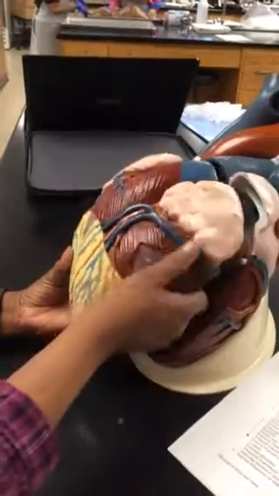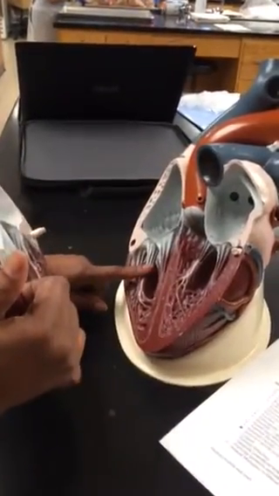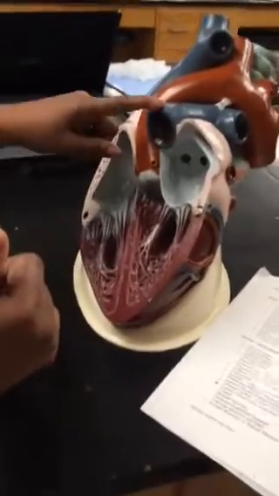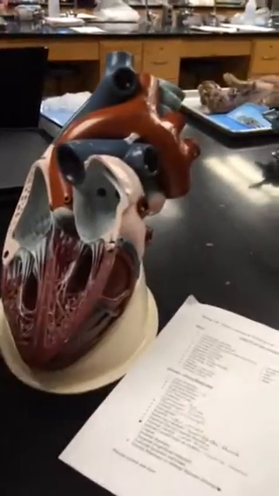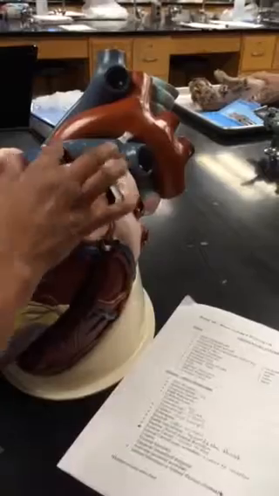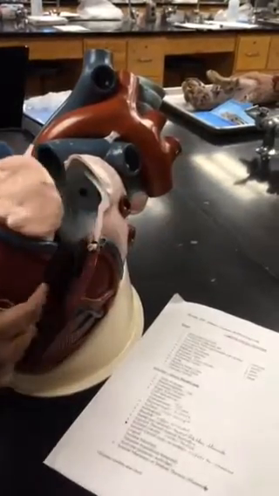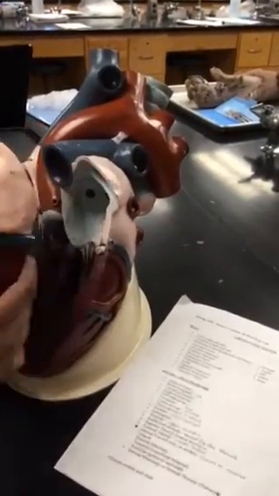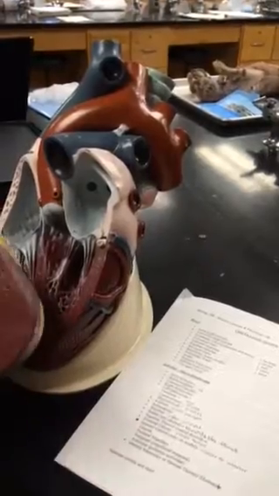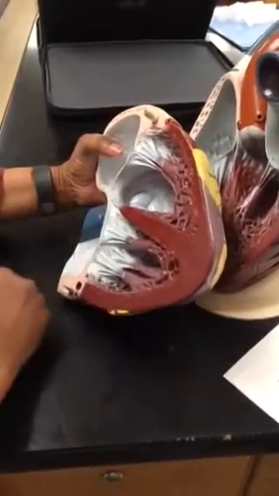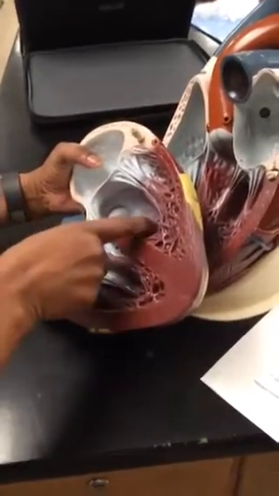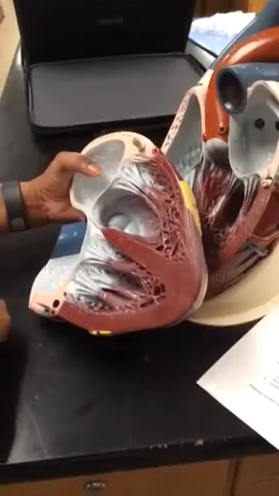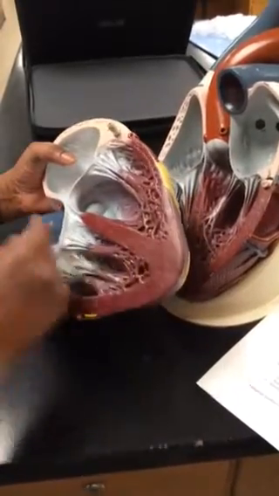The pulmonary trunk gets blood from the right side of the heart, so it brings deoxygenated blood to the lungs, and it branches into the pulmonary arteries. So this is the pulmonary trunk, pulmonary artery. At the base of the pulmonary trunk, which is here, we have the pulmonary semilunar valves. When blood goes out, you don't want it to come back into the right ventricle. So these close up when blood comes out.